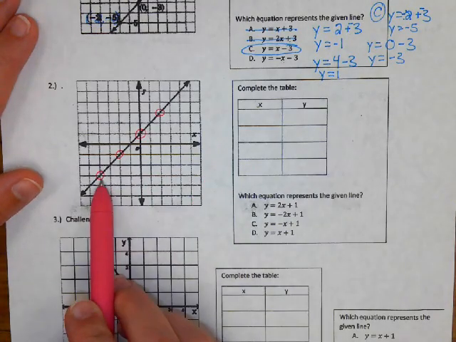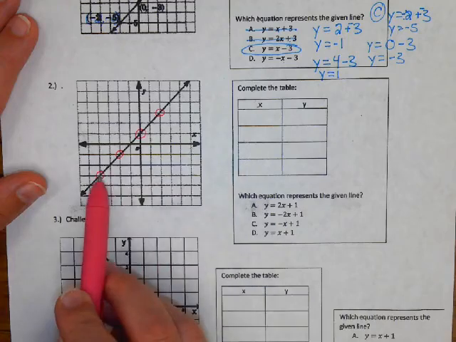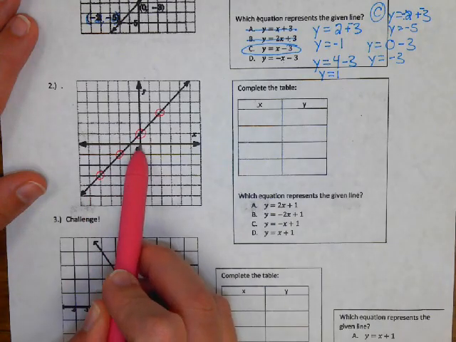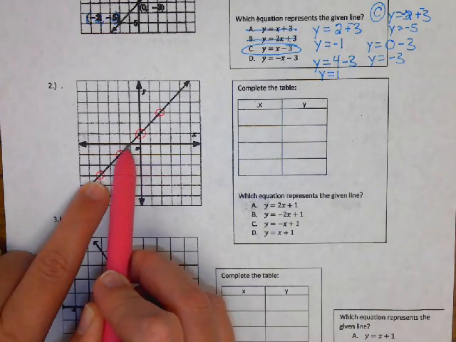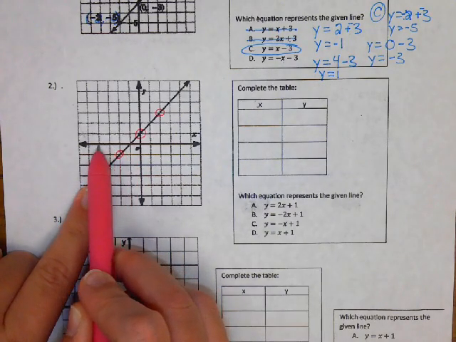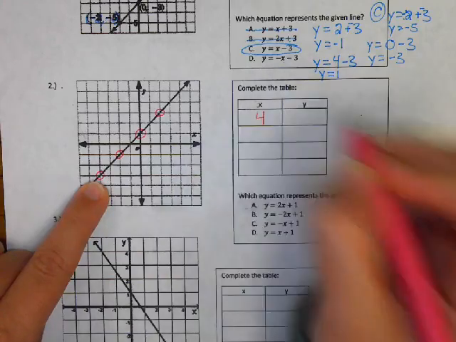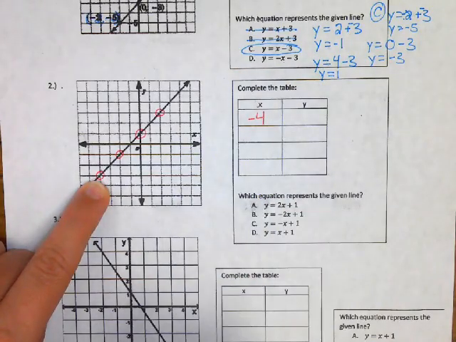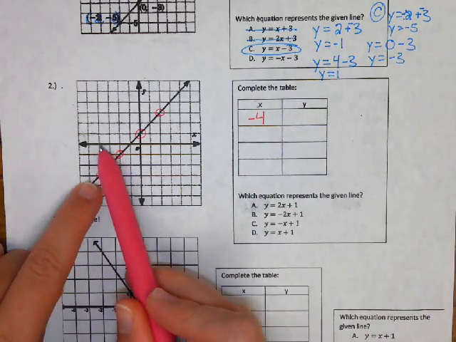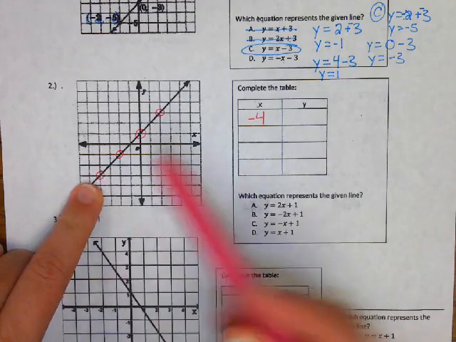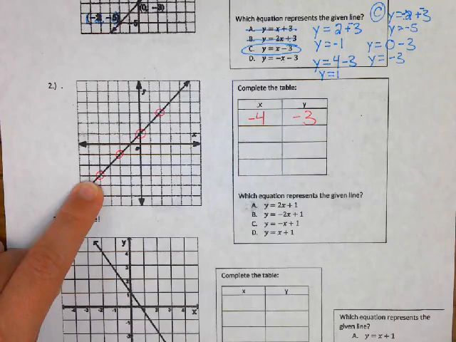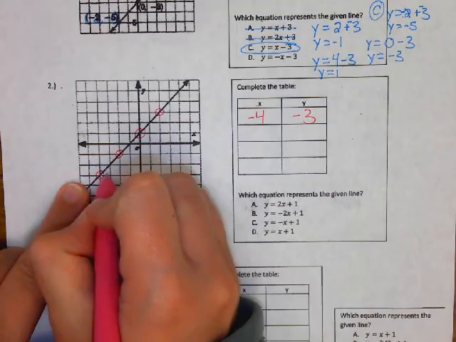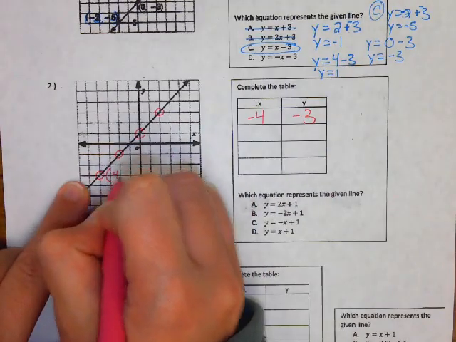Let's start with down here. What's our x for this one? Well, we started at our origin, we're going to count. Remember, our goal is this point down here. So we're going to count -1, -2, -3, -4 is our x. Okay. Then we're going to go down. -1, -2, -3. Okay, because this ordered pair is -4, -3.